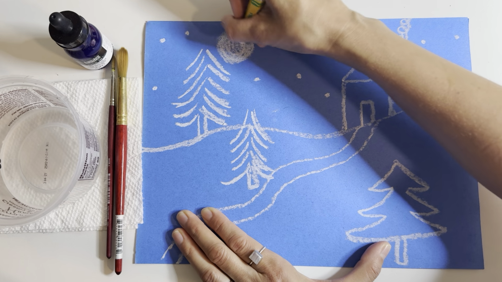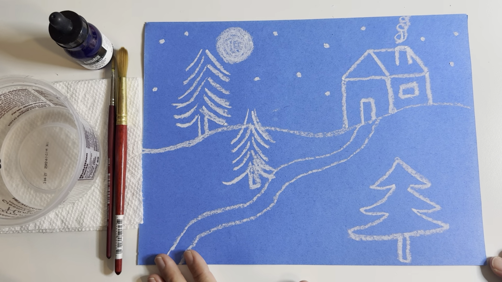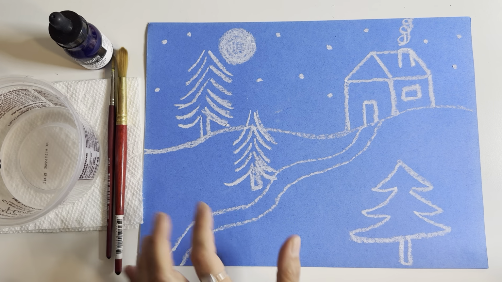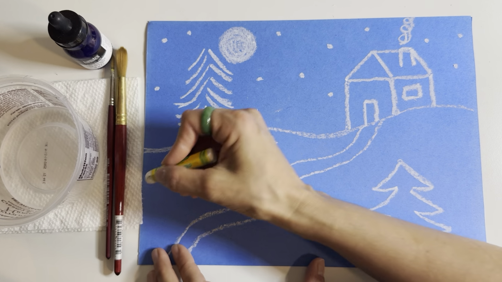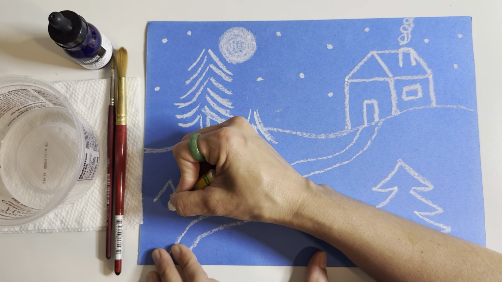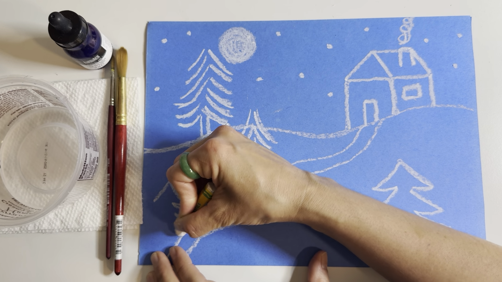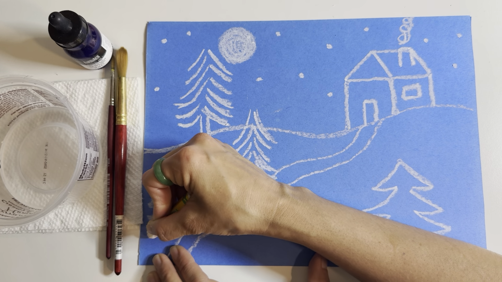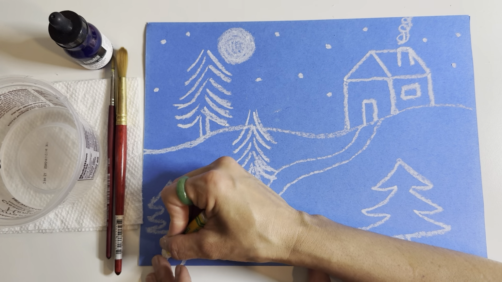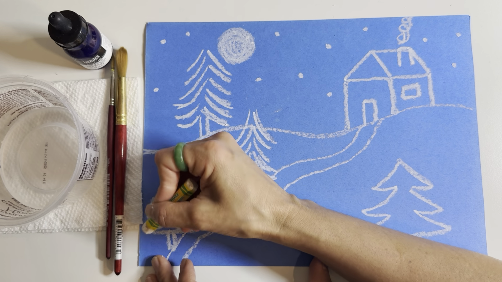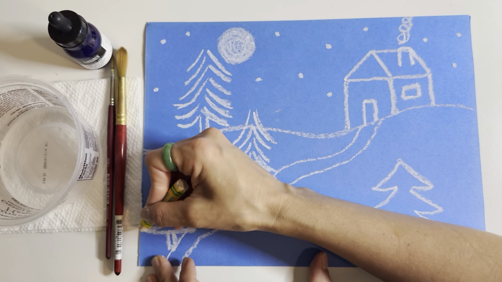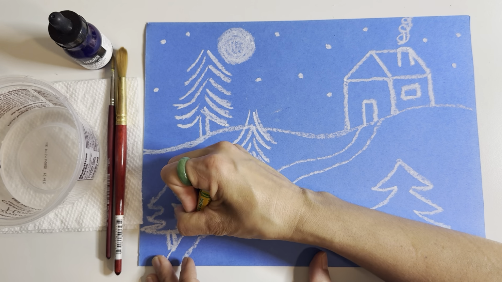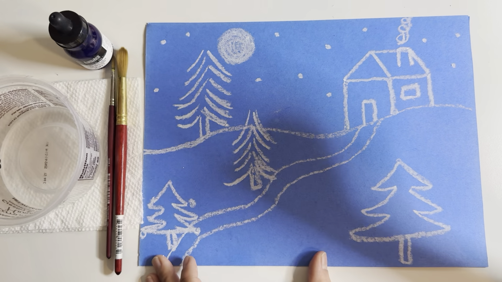And this is a point if you want to add more details to your winter night, that would be fine. Like I said, you could add a little bit more cabins, you could add some right here. Then I'm going to add a little bit more trees. You're welcome to add ornaments to your trees. You could do that if you want.